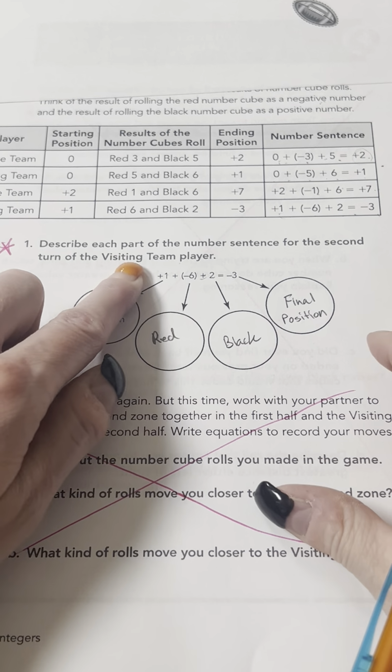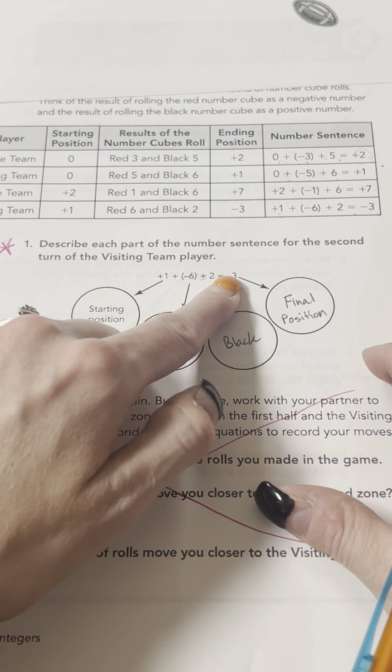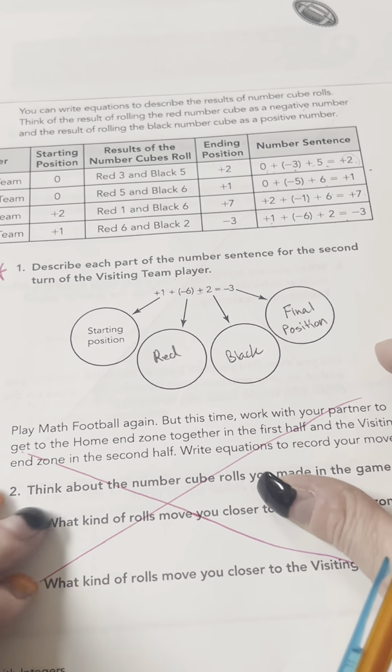Okay, so this is starting red or black, and then final position. All right.